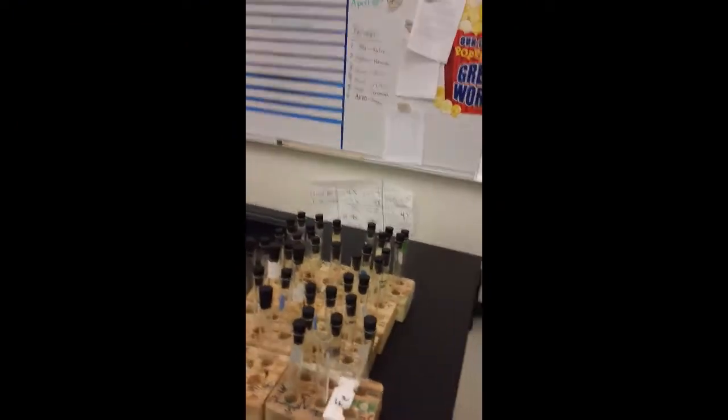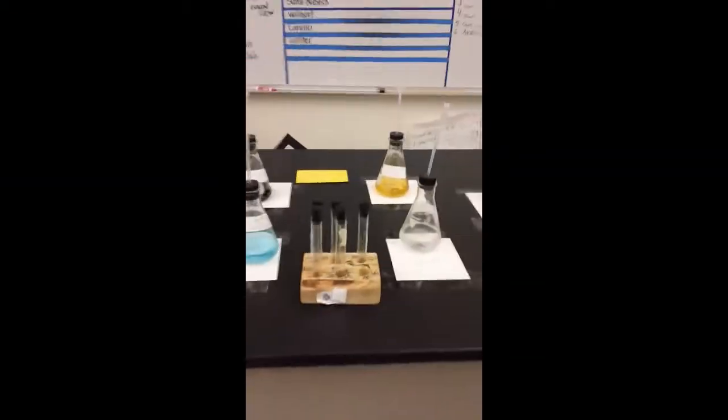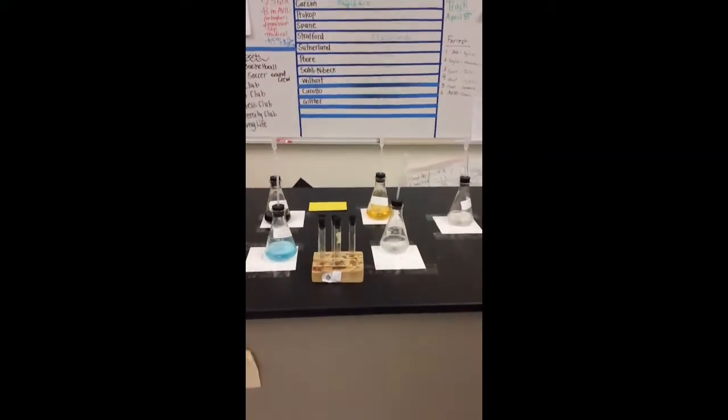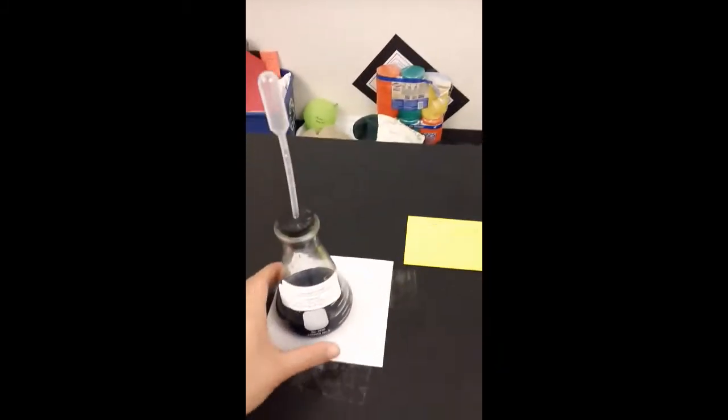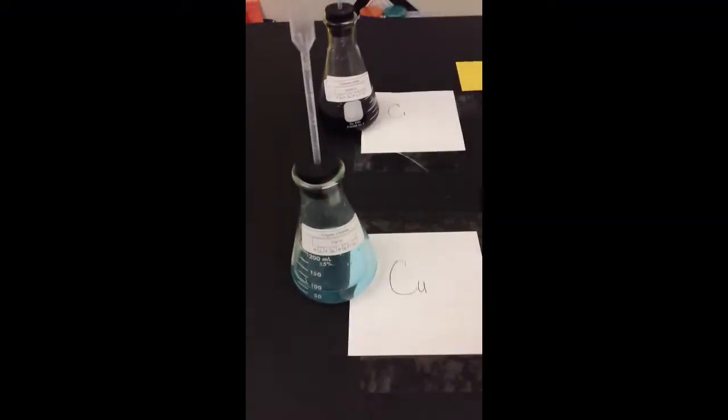Students came here, they got one wooden block full of 5 test tubes. Notice how they all have stoppers. And then what we did is we came over here and we had 5 different known solutions. So for example, we know that this one over here is Cr, which is chromium, and it's a chromium nitrate. Then we have Cu, and this is our copper chloride.